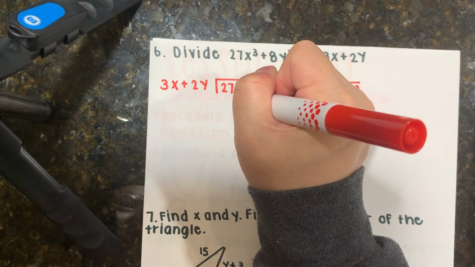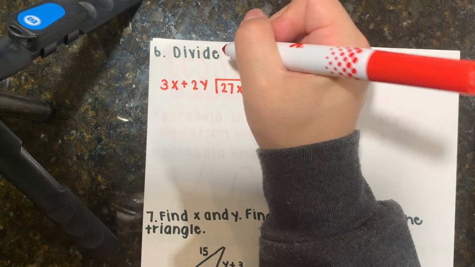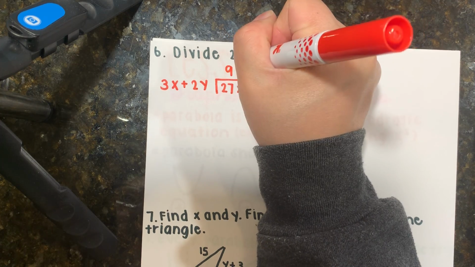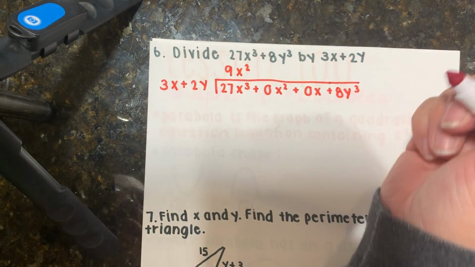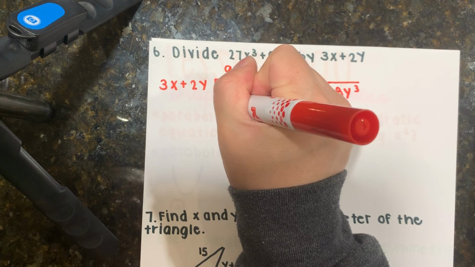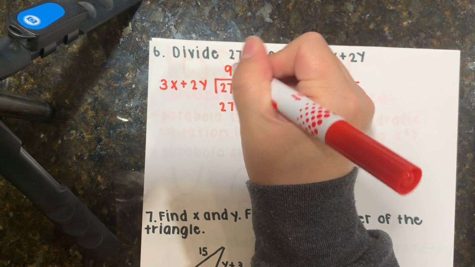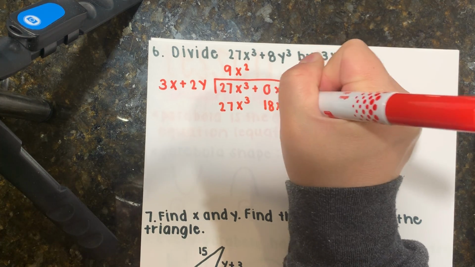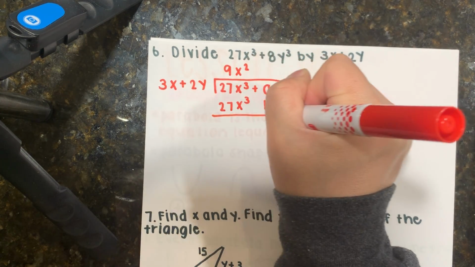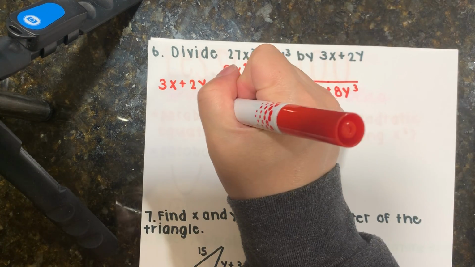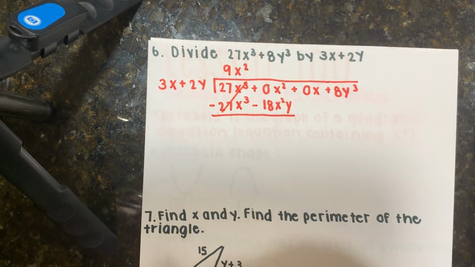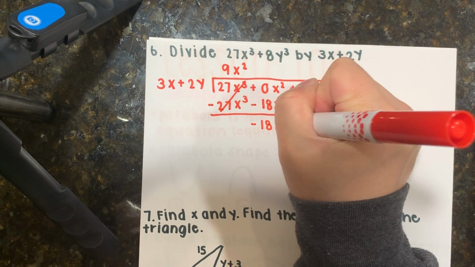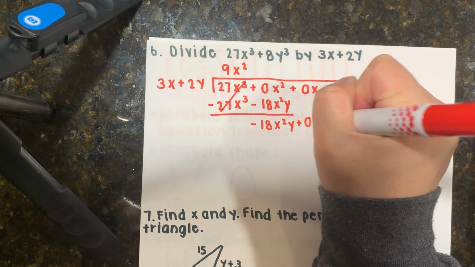Now, if I divide 27x cubed by 3x, I'm going to get 9x squared. 9x squared times 3x would be 27x cubed. 9x squared times 2 would be 18x squared y. Both of those are going to change to negative, and my 27x cubed would cancel. I would be left with negative 18x squared y plus 0x.